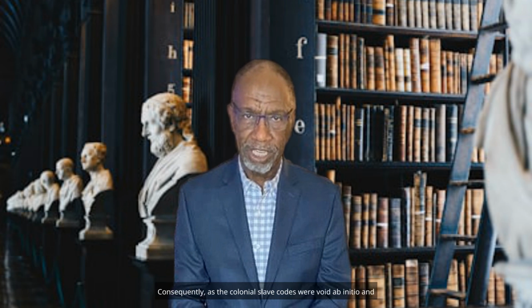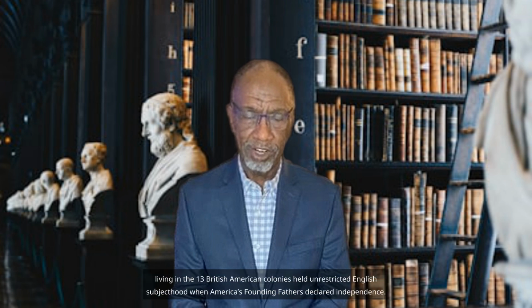Consequently, as the colonial slave codes were void ab initio and abolished by Parliament's American Colonies Act, 1766, 10 years before the Declaration of Independence, these black individuals living in the 13 British American colonies held unrestricted English subjecthood when America's founding fathers declared independence.